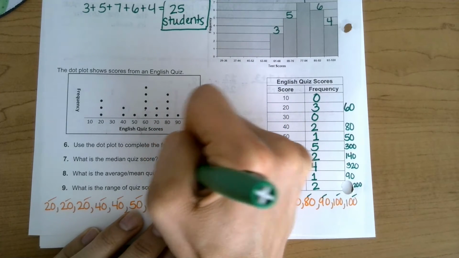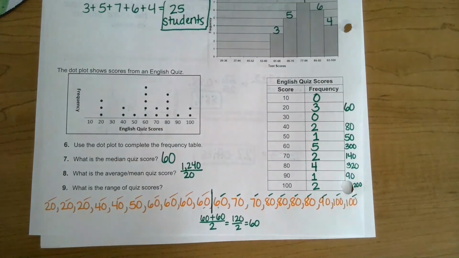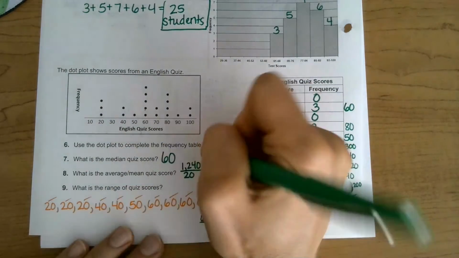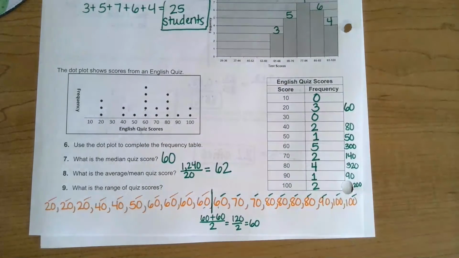1,240, and then you divide it by how many numbers there are. There are 20 student scores here, and you would get 62 for your average quiz score.